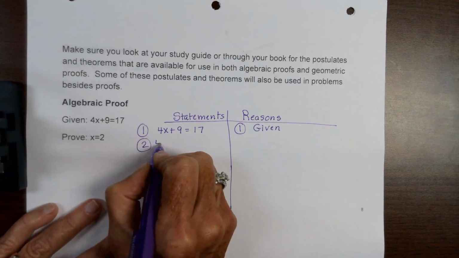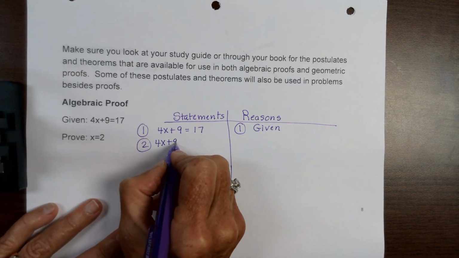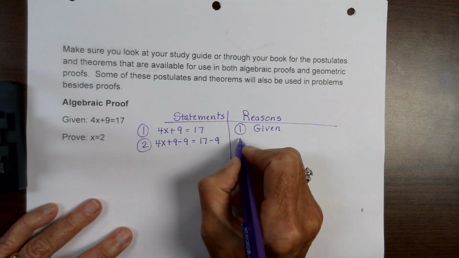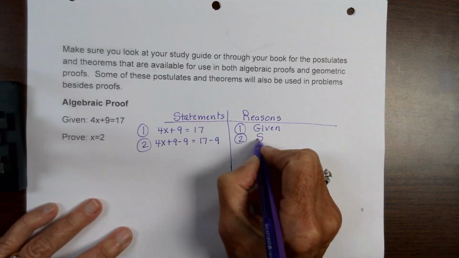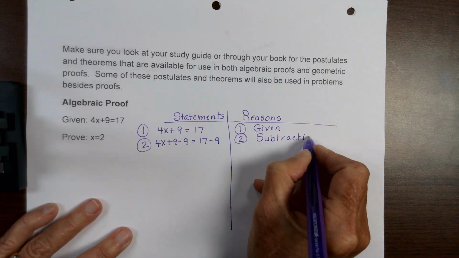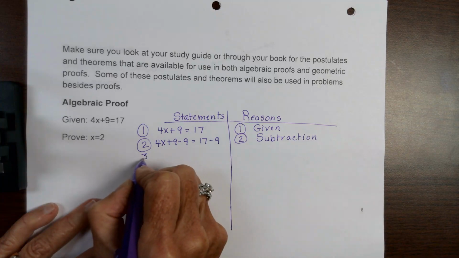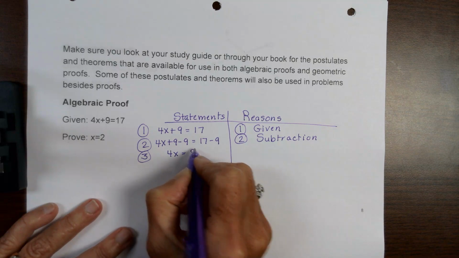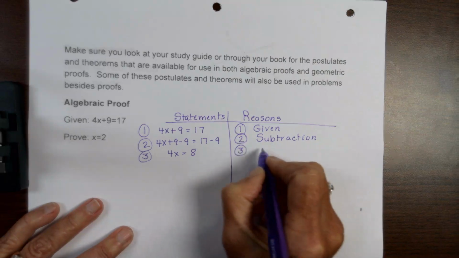First thing I'm going to do is subtract the 9. Make sure you're showing this. That is by the subtraction property. Then my third step, I write what I have left on both sides. That is by substitution.